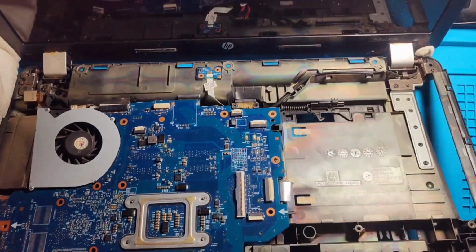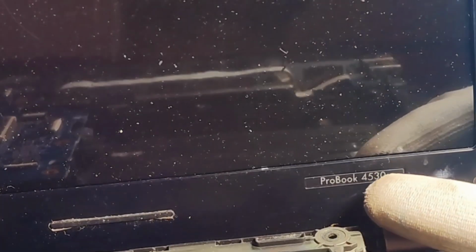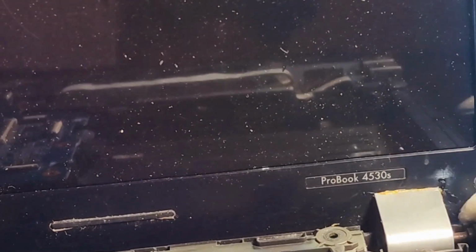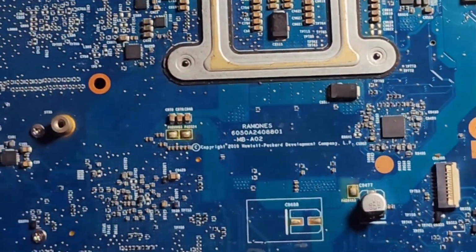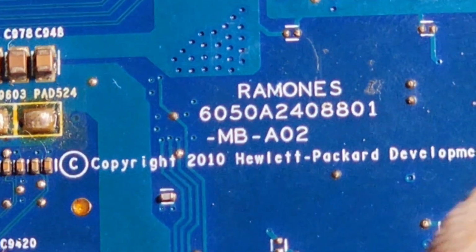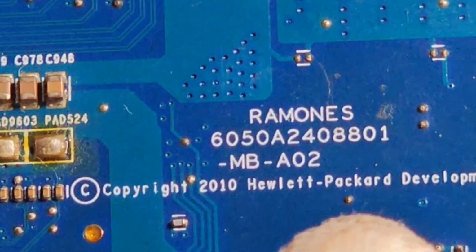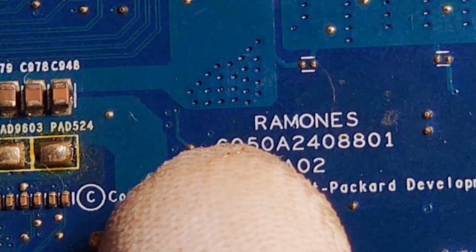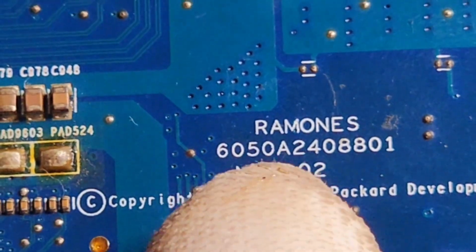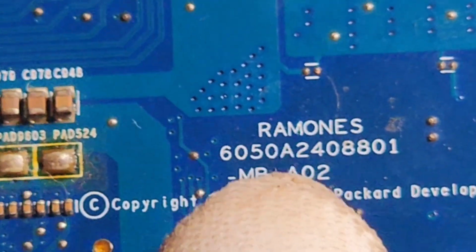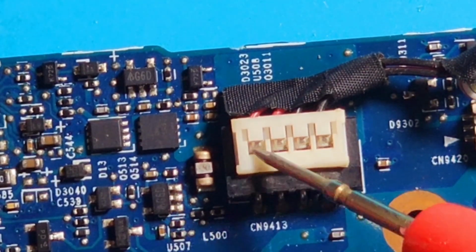Okay, now let me tell you the model number of this laptop. This model number is here, HP ProBook 4530S. So this is a ProBook laptop of HP, and when you look at the part number of this motherboard, it's 6050A2408801. Most probably when the motherboard's part number starts with 6050A, it means this motherboard is produced by the Inventec motherboard producing company.